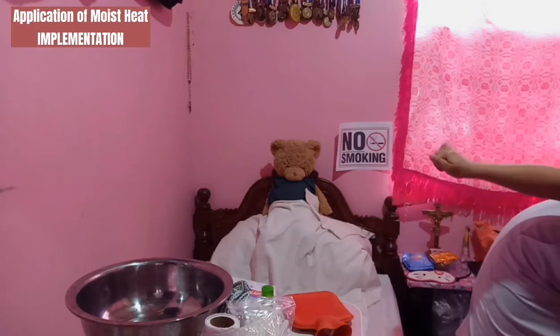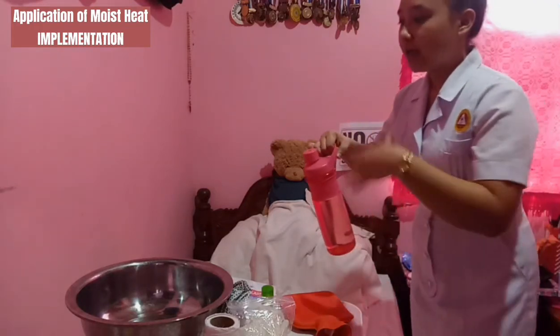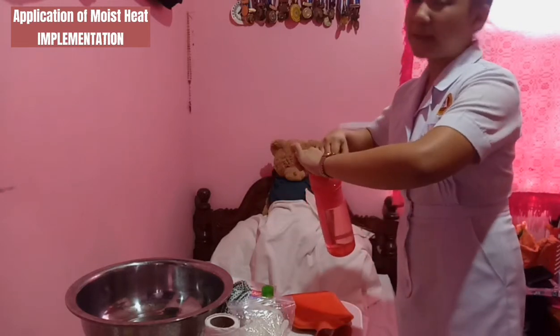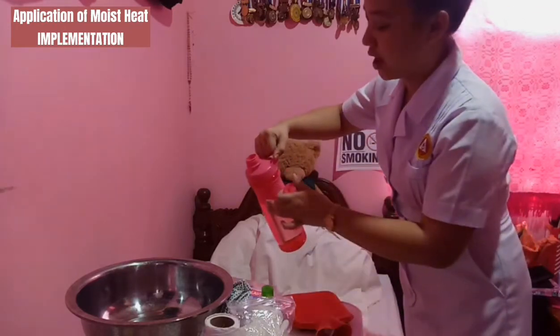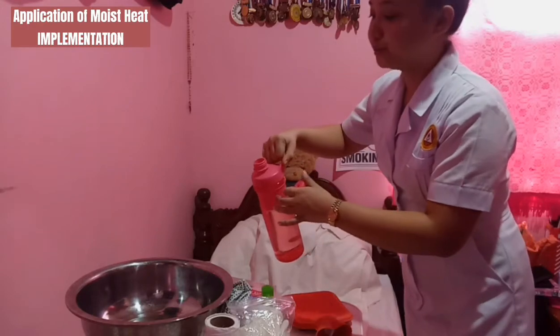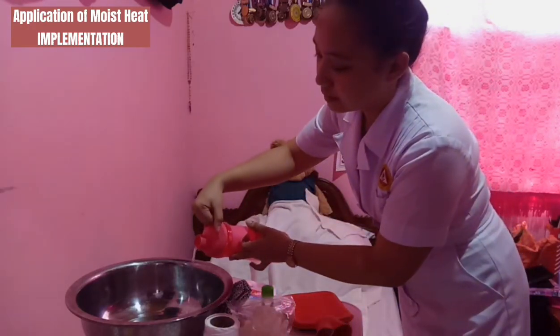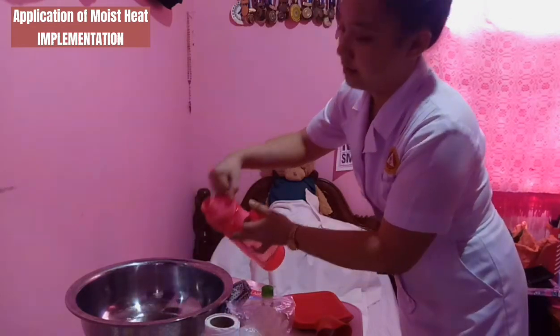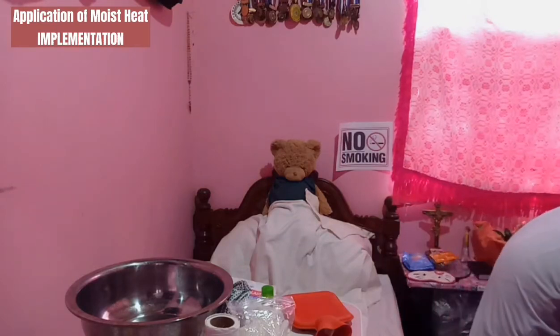And then we need to prepare our compress. So first thing to do is you need to pour the solution or warm solution inside the basin or any container that you are going to use, and you can use aseptic or sterile technique if needed. There you go. So that is the warm solution.